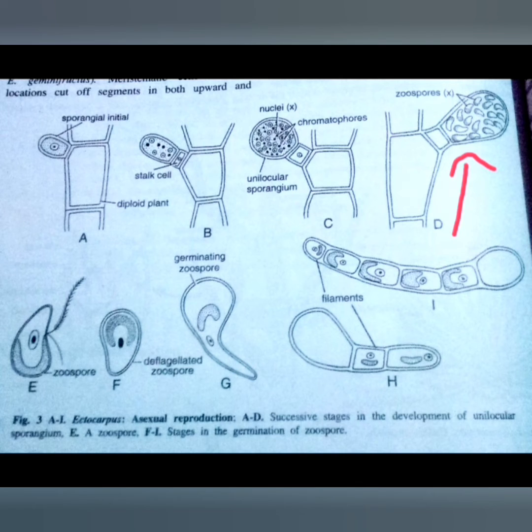Now after they discharge, they are not directly exposed to the environment. Instead, they remain in a spherical mass just at the apex of the sporangium, for a while, and then they will become free.